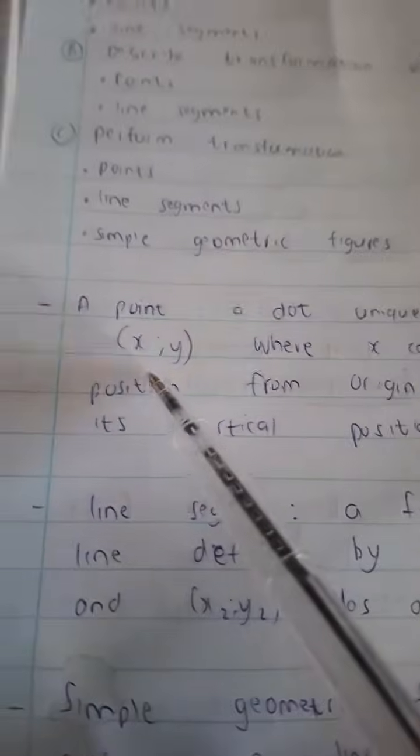So a point is a dot that is uniquely defined by an ordered pair, x and y, where the x coordinate represents the horizontal position from the origin, and the y coordinate represents its vertical position from the origin.